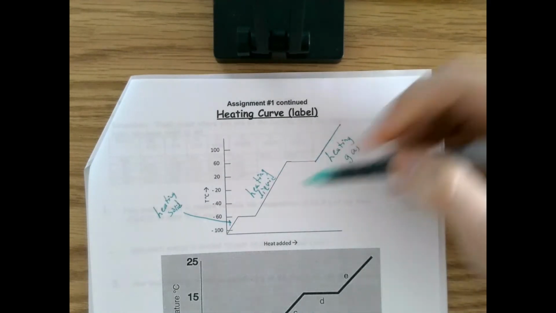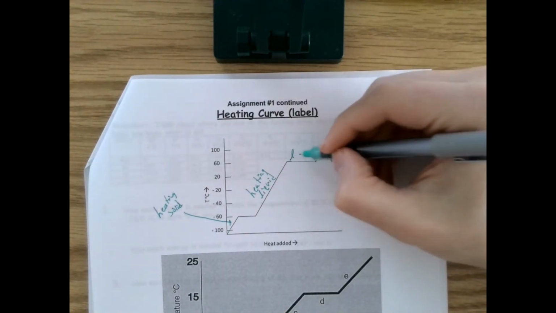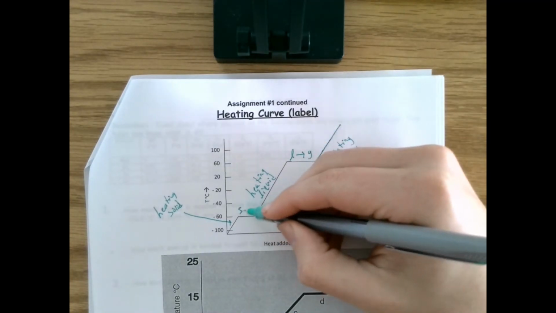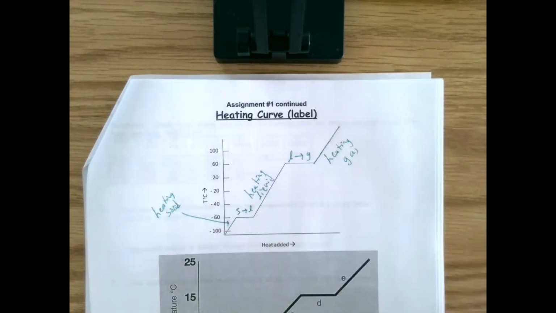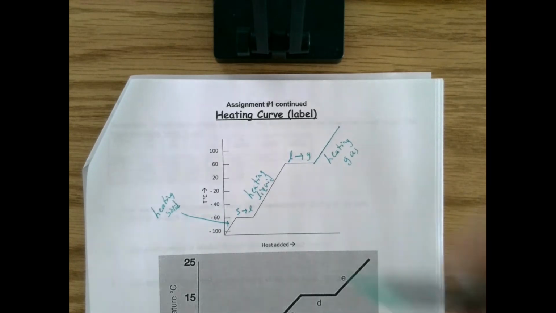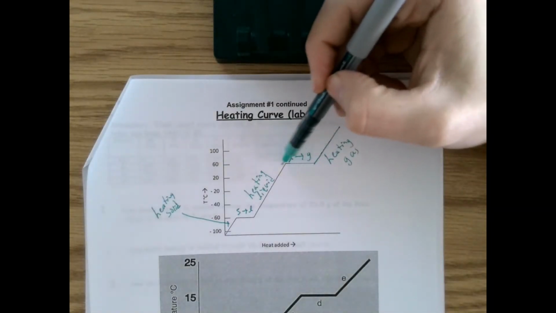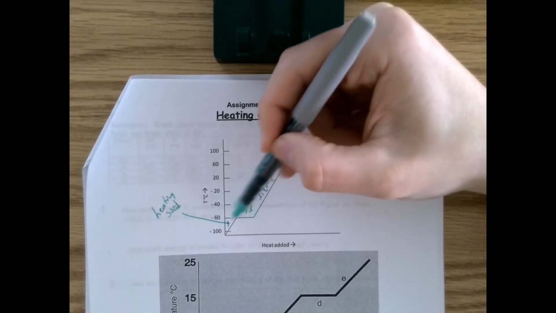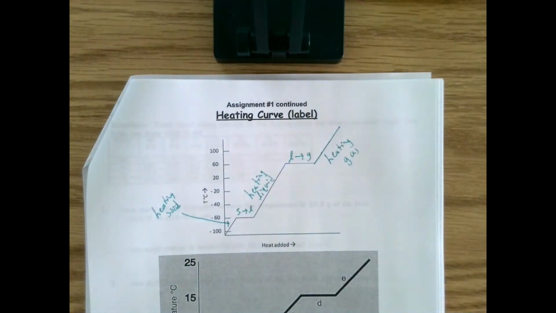Then on these horizontal lines, I can say here I'm transitioning from a liquid to a gas, and here I'm transitioning from a solid to a liquid. Okay? So that is really what a heating curve shows me. It shows me where the phase changes happen. So using this, at this given pressure, I could figure out what the boiling point is right here, and what the freezing or melting point is right there as well.